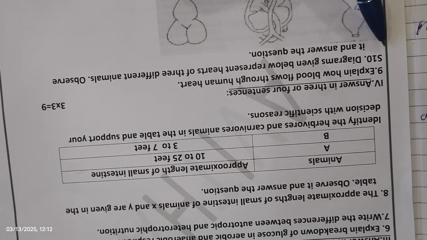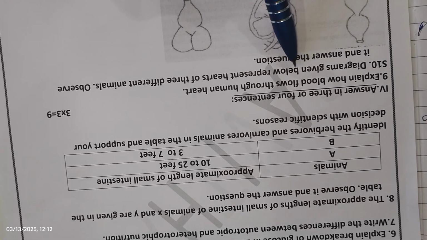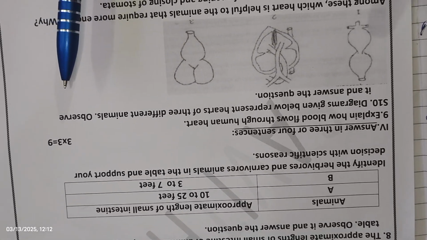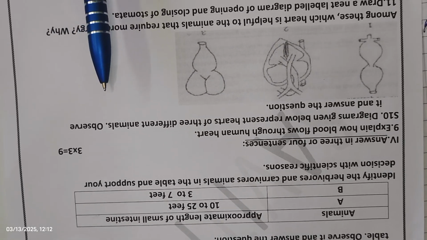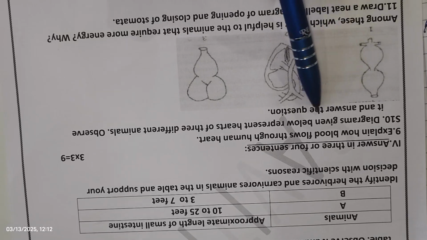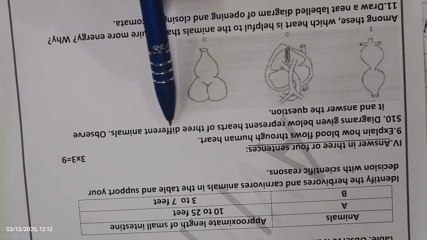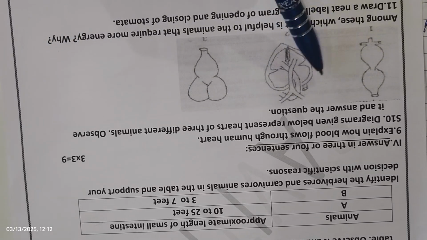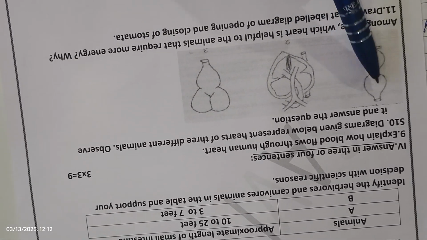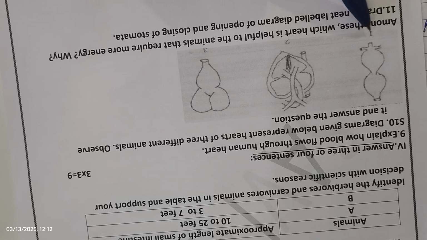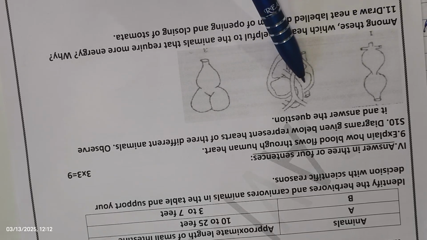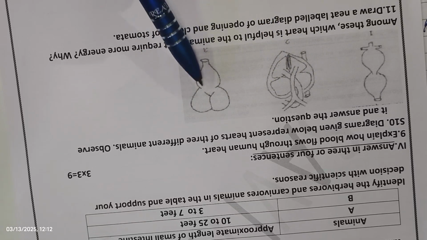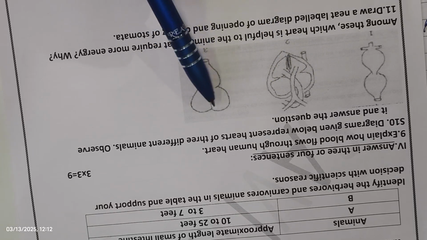Question number 10. The diagrams given below represent the hearts of three different animals. You can observe it and answer the questions. Here you can see a two-chambered heart in diagram 1, diagram 2 having a four-chambered heart, and diagram 3 having a three-chambered heart.